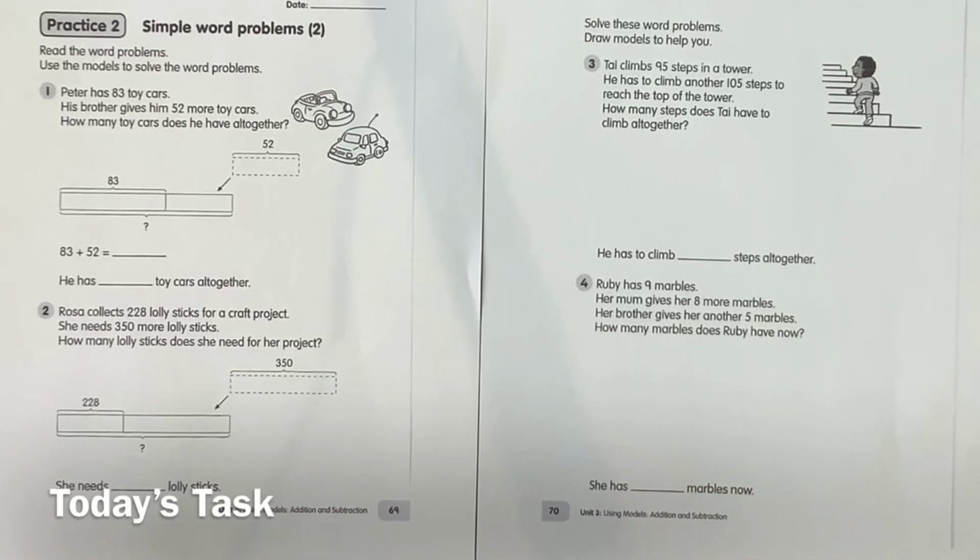If you do finish before the end of the lesson, you can go back to writing your own stories and maybe swap with somebody else at home or at school to solve your problems, and then I'll be back tomorrow with your answers.